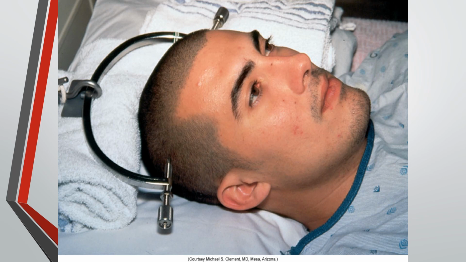One disadvantage of these skull tongs is that the pins can become displaced. And of course, if this occurs, hold the head in a neutral position and call out for some help. Stabilize the head while the physician reinserts the apparatus. Preventative care includes cleansing the sites according to the protocol. And then, your preventive care of the insertion sites may be different depending on what facility you're working in.